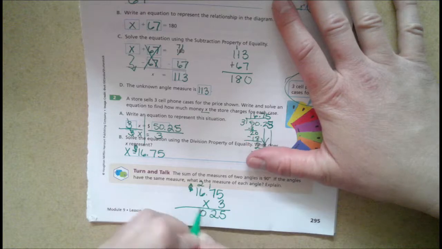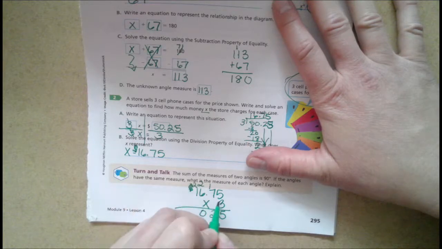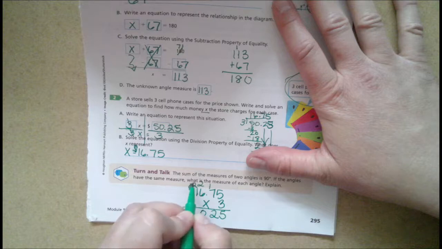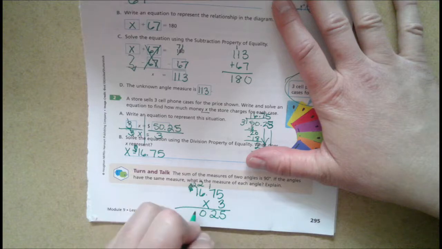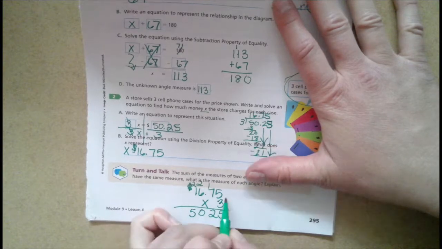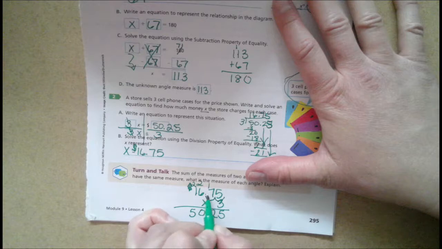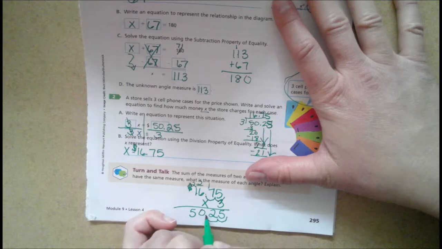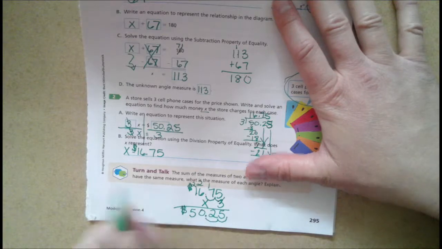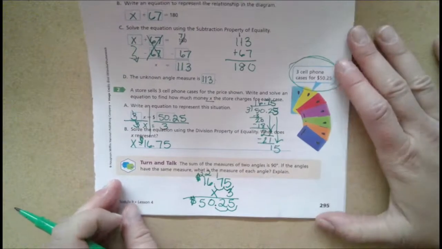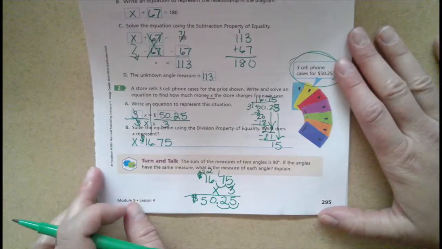Carry that 2. 3 times 1 is 3, plus 2 more gets us to 5. Then we have to move our decimal point over 1, 2, 3 places to the left, and we wind up with $50.25. Did we do that correctly? And lucky for us, we did.